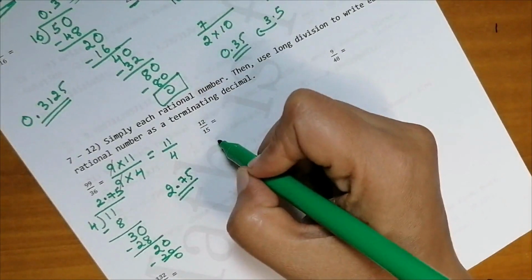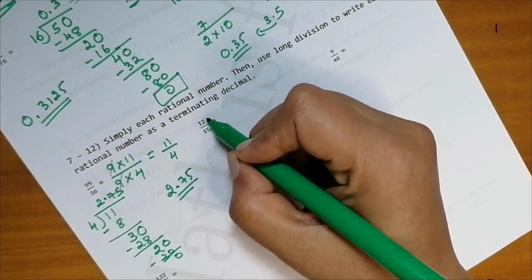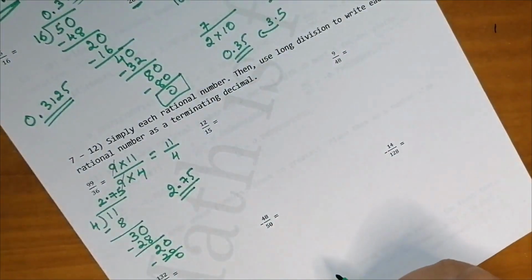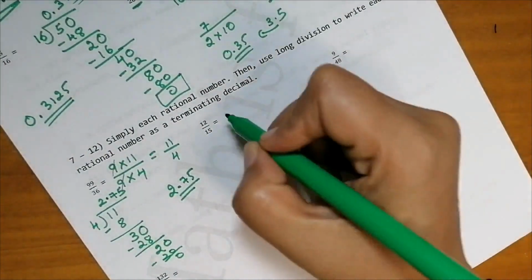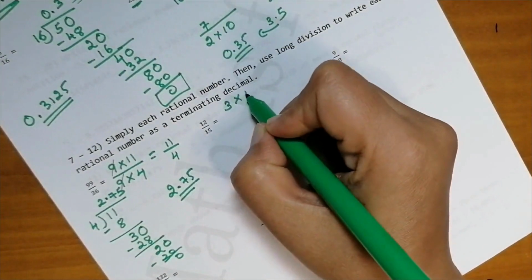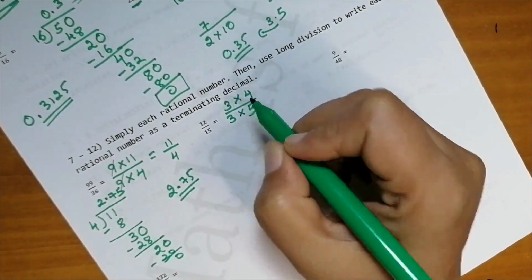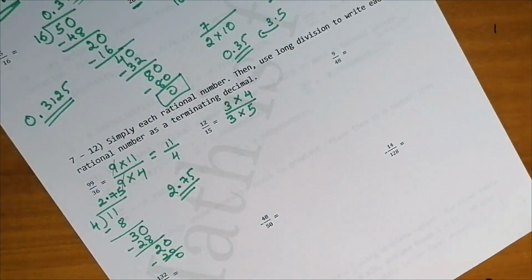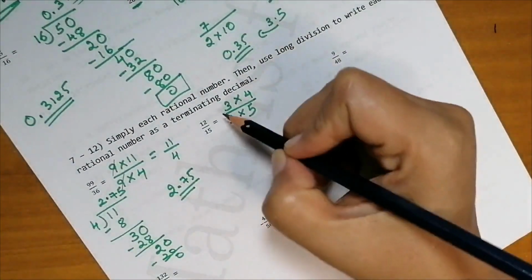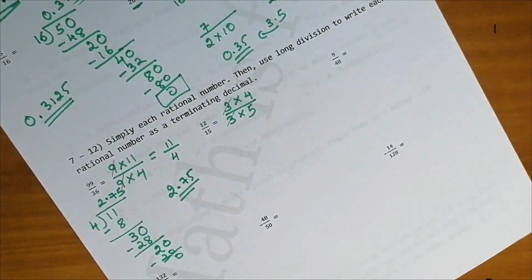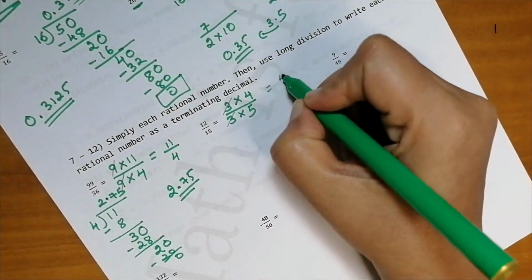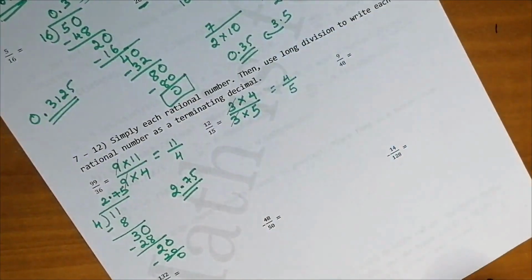So 12 and 15. Let's find the common factor. 12 is 3 times 4 and 15 is 3 times 5. So we write 3 times 4 here, and here 3 times 5, right? We'll cancel our common terms. 3 and 3 are out, and that means our division is only 4 over 5.